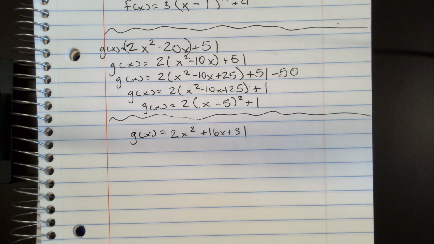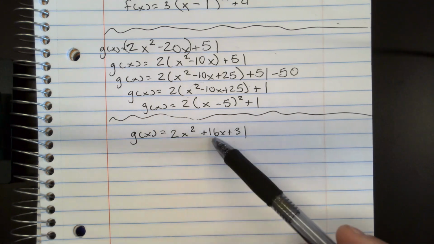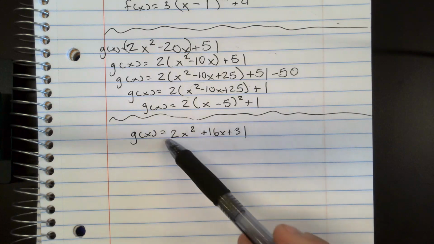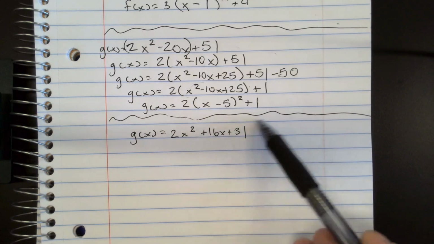Big one. I'm saying it'll be a bigger number out here.